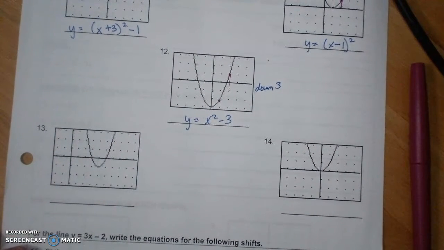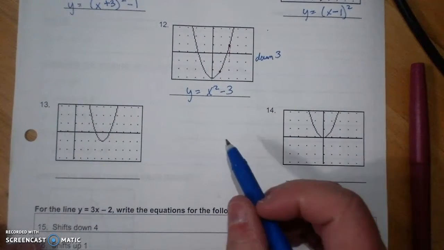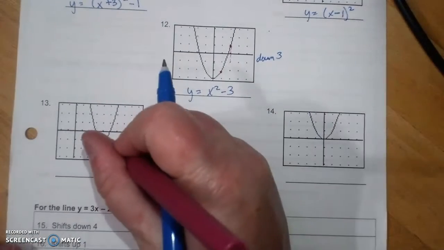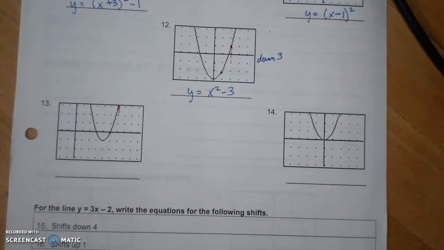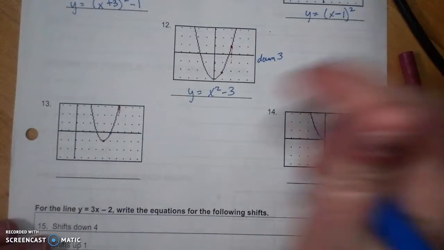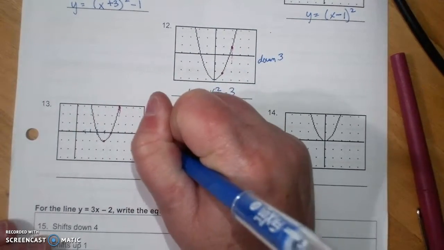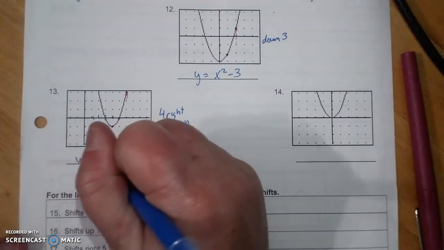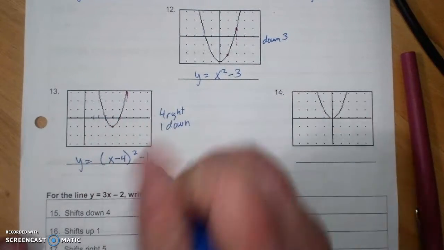Just like on absolute value functions, it travels the same way. A lot of functions travel that way. So here we go. Check the widening and narrowing. Over 1, up 1. Over 1, up 3. It didn't widen or narrow. There's the vertex. It went 1, 2, 3, 4 to the right. And it went 1 down. Therefore, it's y equals x minus 4 squared minus 1.